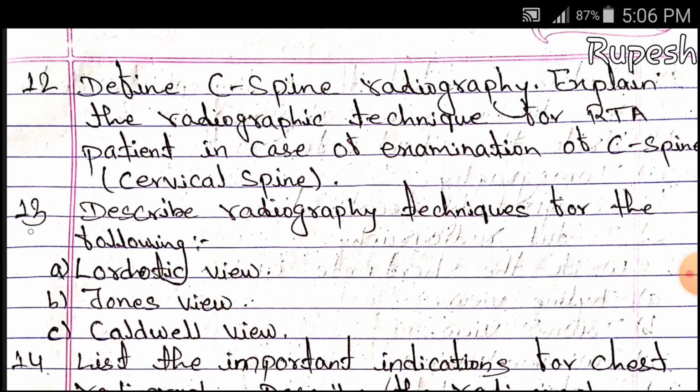So question number 13, describe radiographic technique for the following. So point number A, lordotic view. Point number B, Jones view. Point number C, Caldwell view.